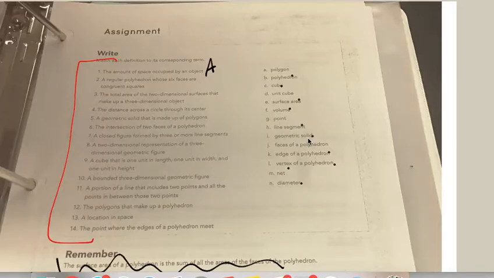So now let's talk about your homework for tonight. I have to scroll back here. And your homework tonight would be right here. So here you have to find the definitions for each of these and match it with, this is not the right letter, I was just showing in class. So the amount of space occupied by an object, what would that be? To me, I'm thinking that might be volume.